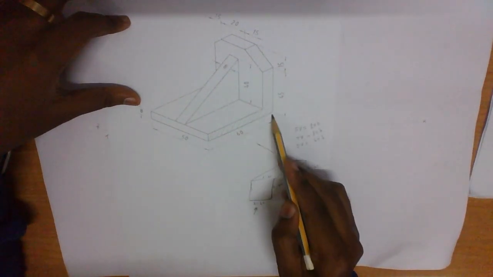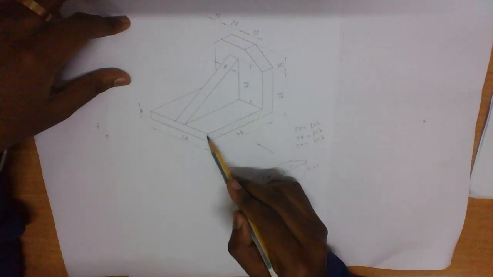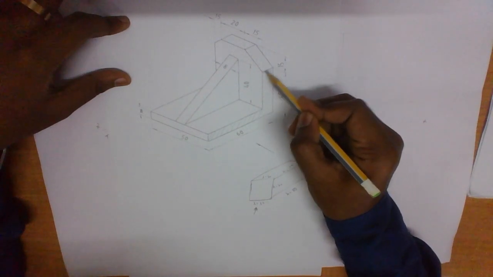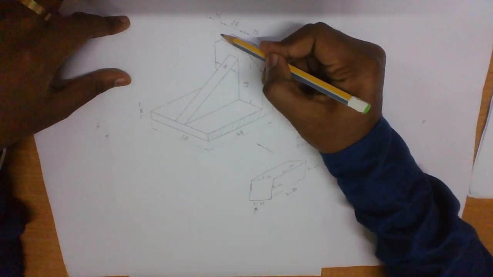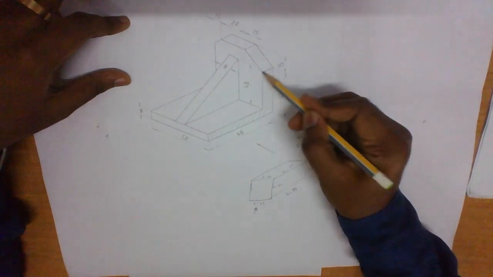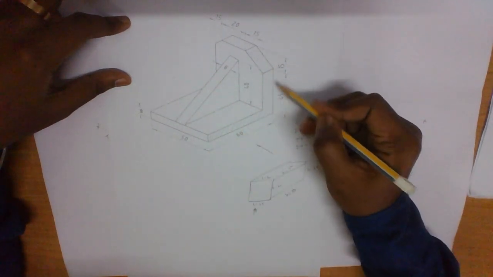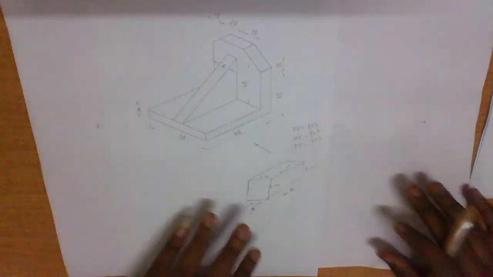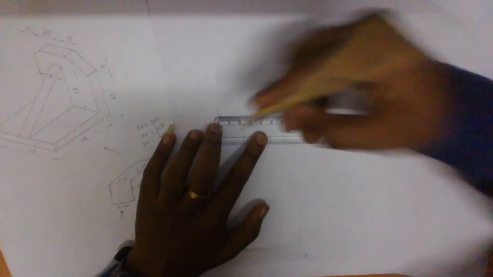For the front view I will start with 60, and this thickness is given as 8. So from here 60, and from here I will draw 8. And the thickness of the component, I need this thickness, right? This thickness is given as 15 again in the component. You can see they have mentioned it over here. So this component thickness is going to be 15. So I will draw a 60 mm line, and this distance is 45 and this distance is 15. Again I will draw this entire line, right? So I will draw a 60 mm line from here initially.